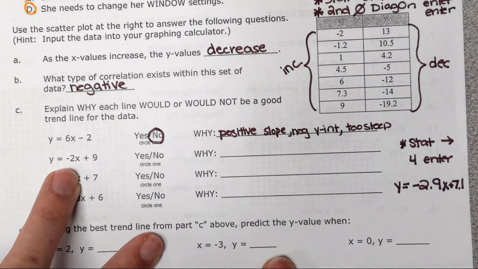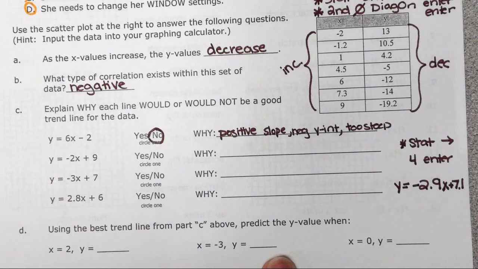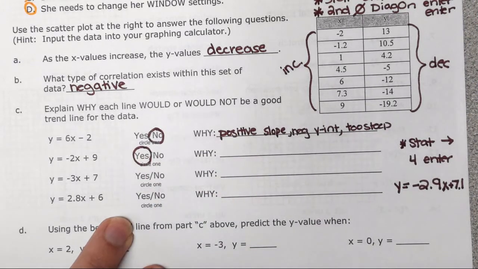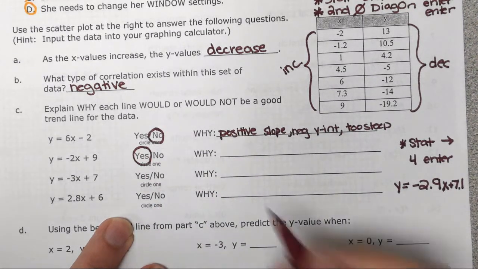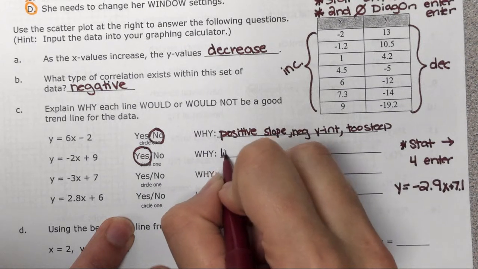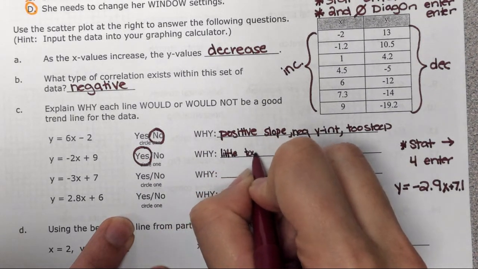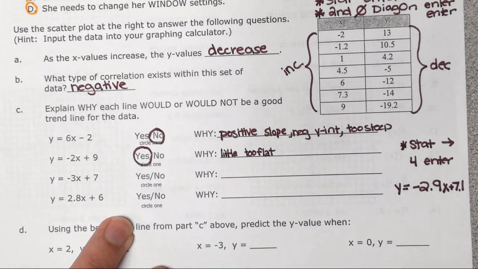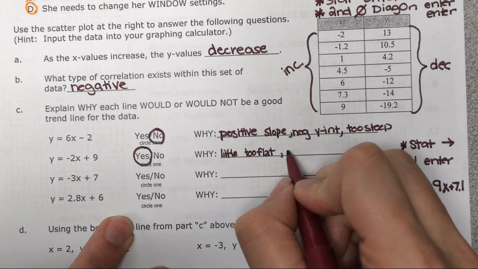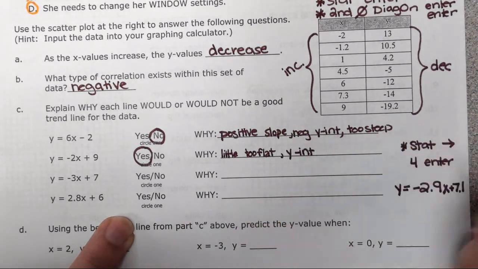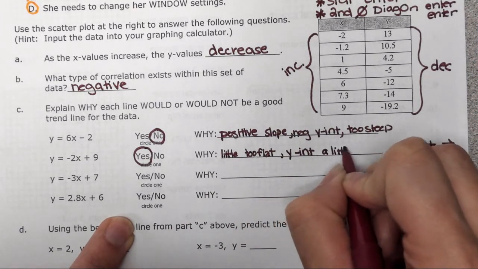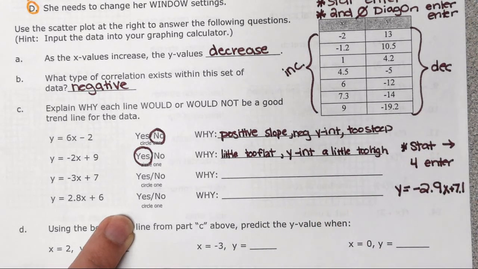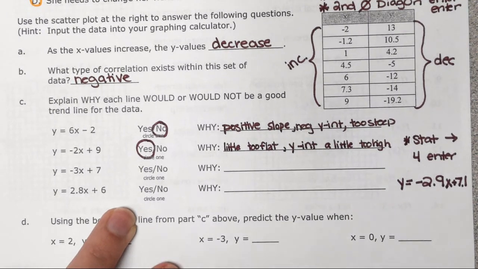Negative 2x plus 9. That's pretty close. I would say yes. I'd say it's a little too flat, since it's smaller than a 3, since that's almost a 3. And the y-intercept is a little too high. But generally speaking, it's a good trend line.